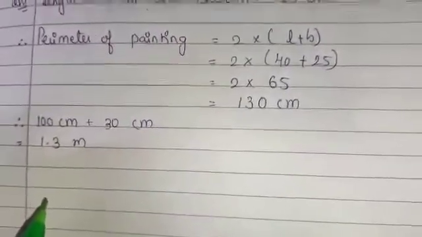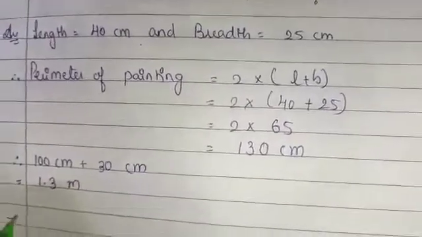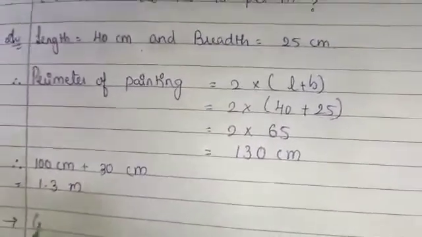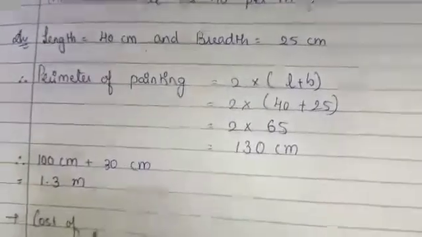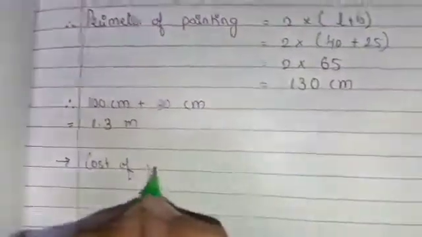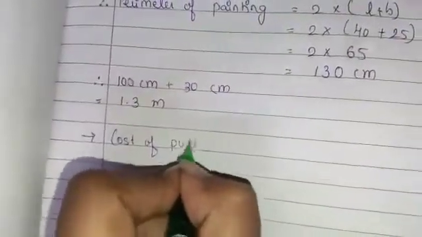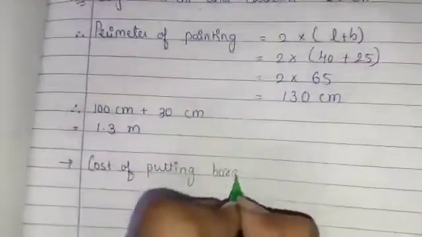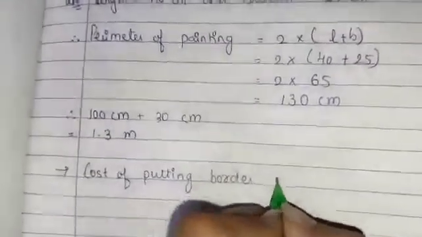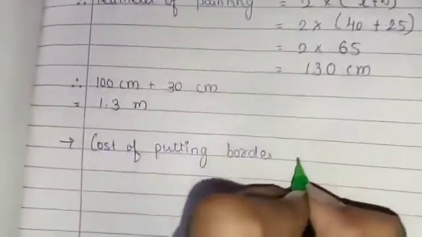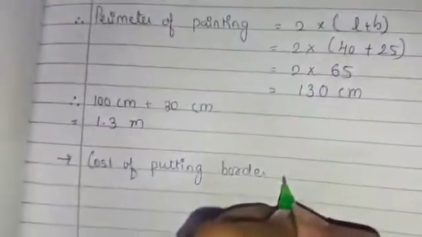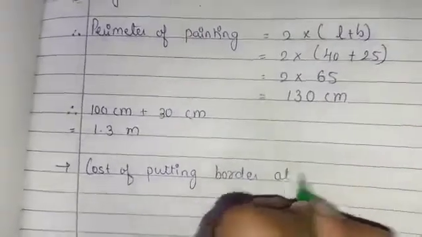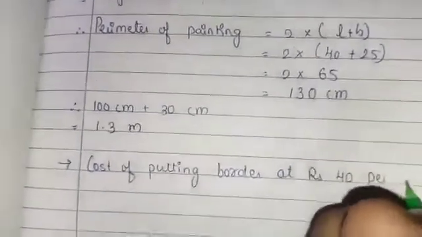So we have to find out the cost. First of all, I will mention here the cost of putting a border at rupees 40 per meter.